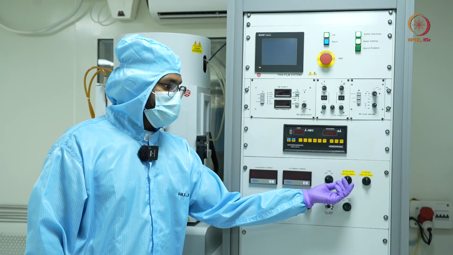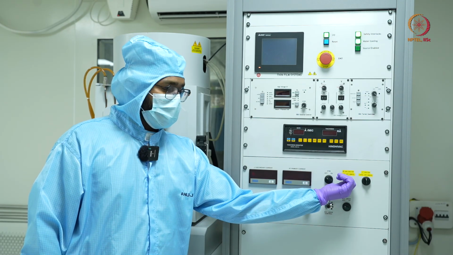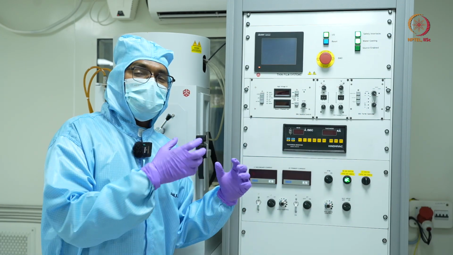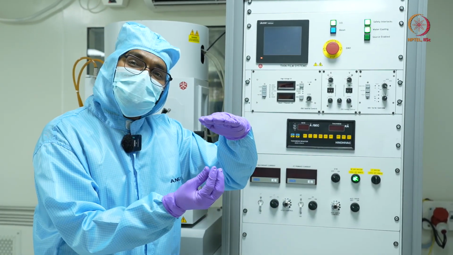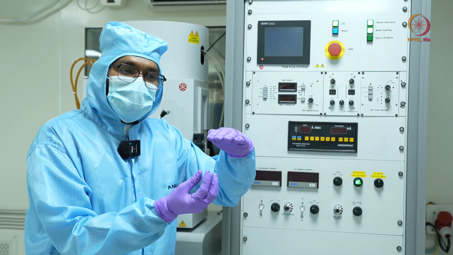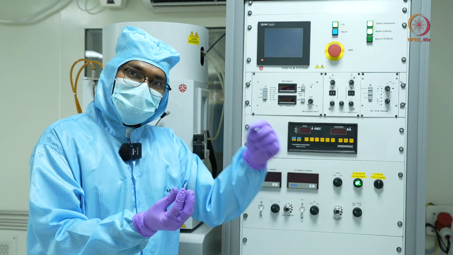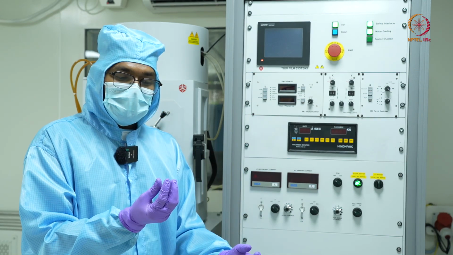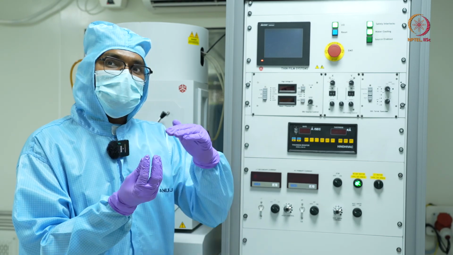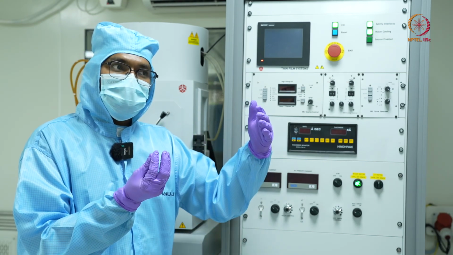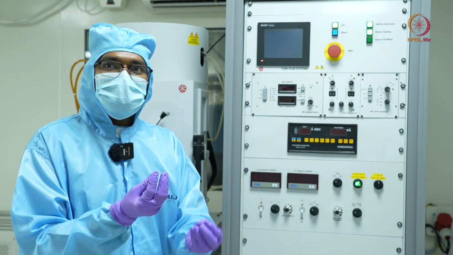Okay, then there is an e-beam gun shutter. So if you turn it on, there is a shutter. When we open the chamber, we'll see there is a shutter on top of my source material. The function of this shutter is that once we heat the material, and like I said, this material needs to be heated at a particular temperature in a specific favorable vacuum. Only then will it start evaporating.